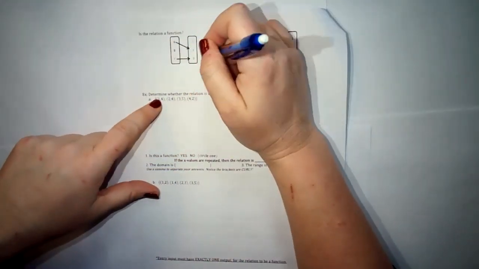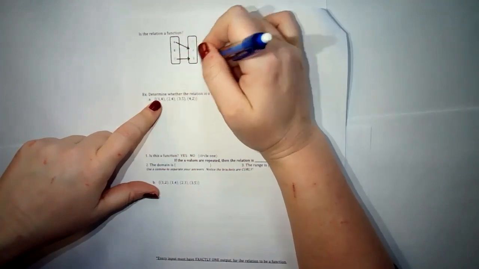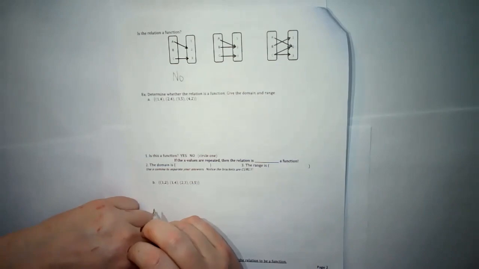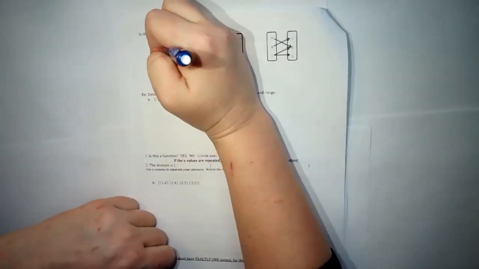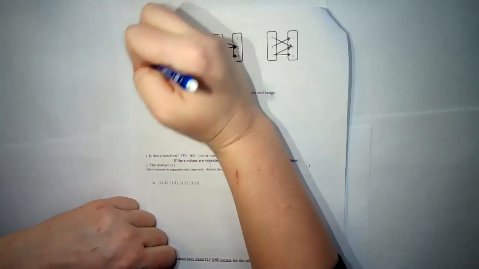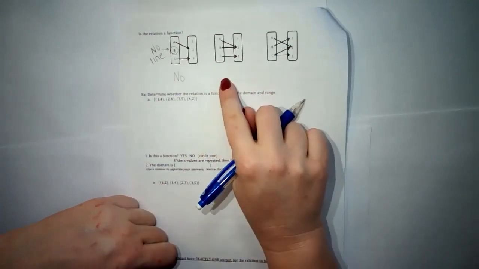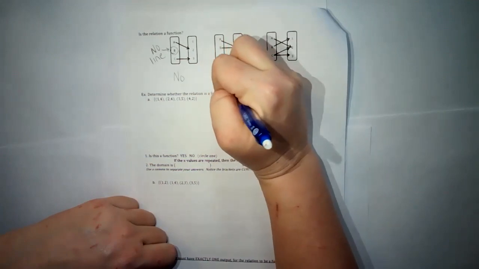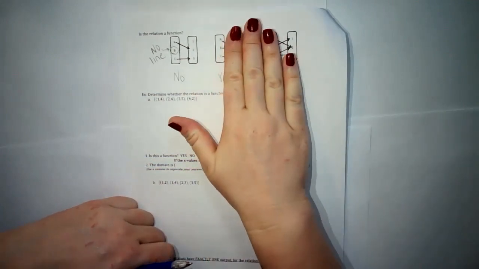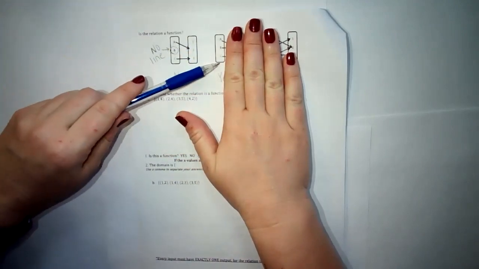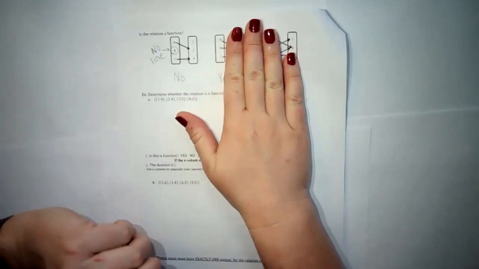So let's look at this first little relation. Is this a function? No. Why isn't it a function? B doesn't have a line. No line, so not a function. Now let's look at the middle one. Is this a function? Yeah, he's a function. Why? I'm covering up the right. I don't really care what goes on over here. They can all go to the same person for all I care. What I care about is every single X has a line and only one line.